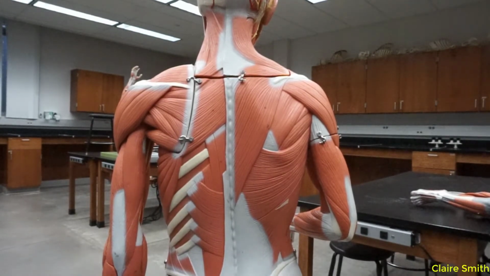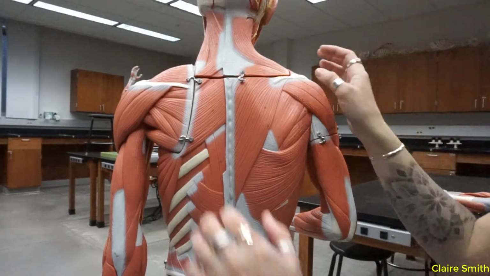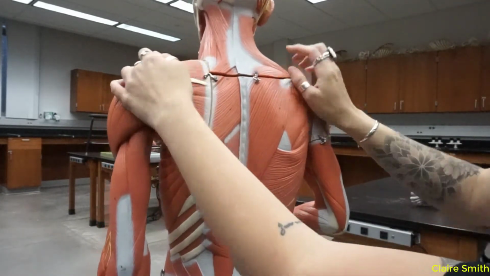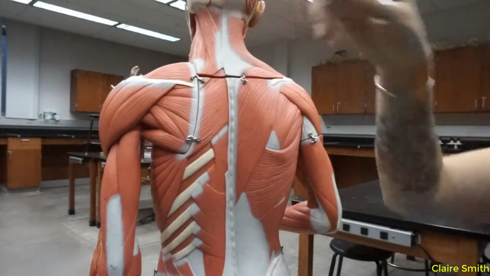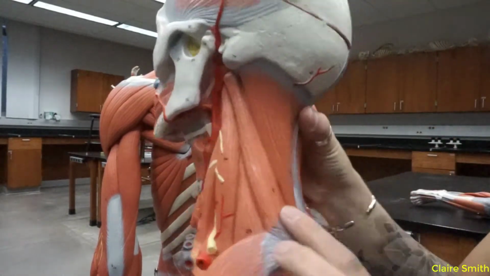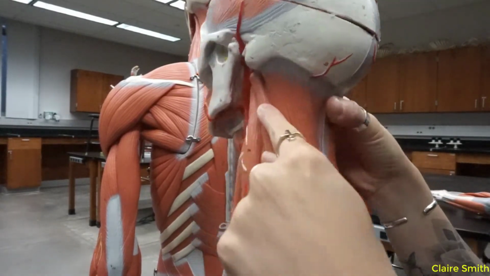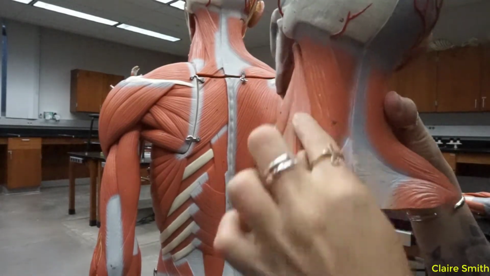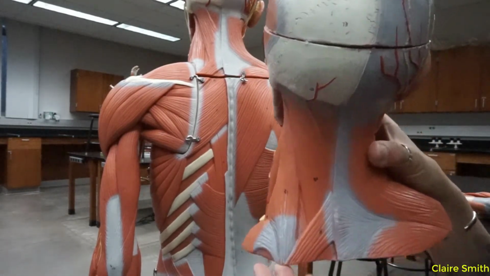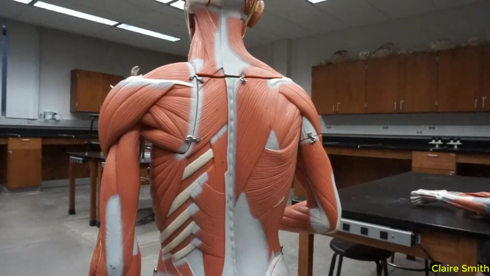On the back of the neck, we talked about the sternocleidomastoid on the front of the neck. On the back of the neck, you have the muscle that's called your levator scapulae. It runs to the side here. I can show you on this one. So where it says 21 is your levator scapulae. So kind of like your sternocleidomastoid, but on the back. It attaches to your scapula, and its action is to elevate your scapula. So levator, elevate, scapula. Okay.